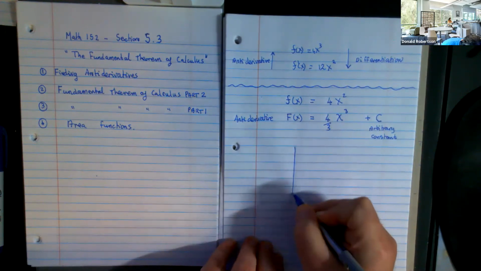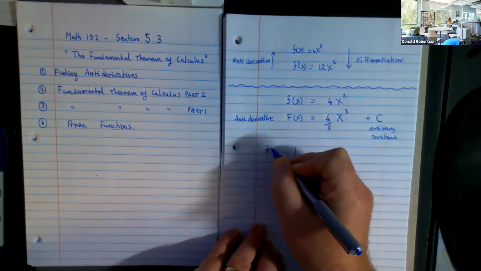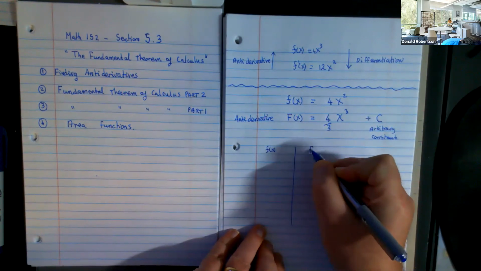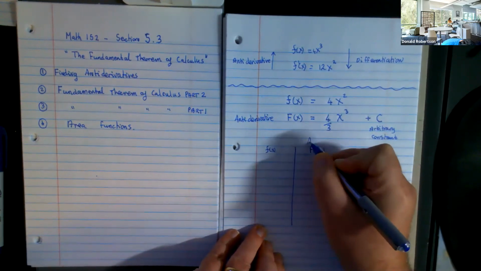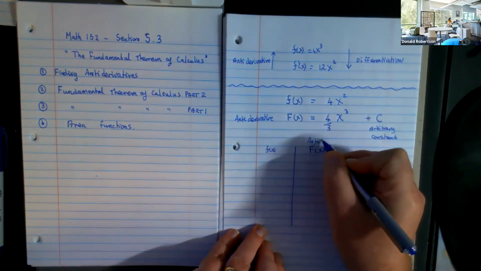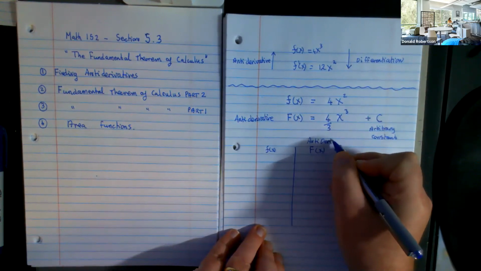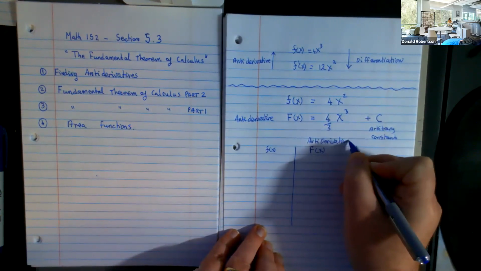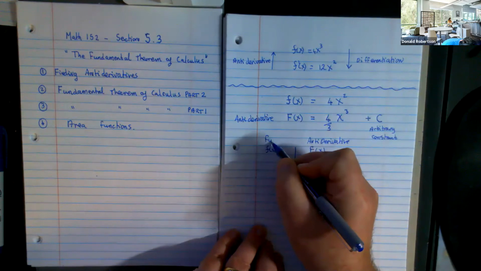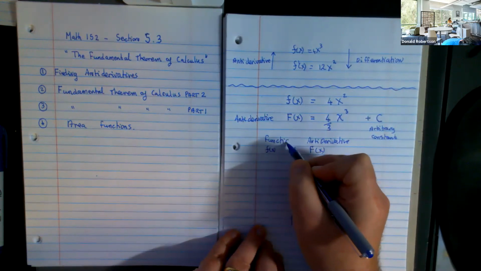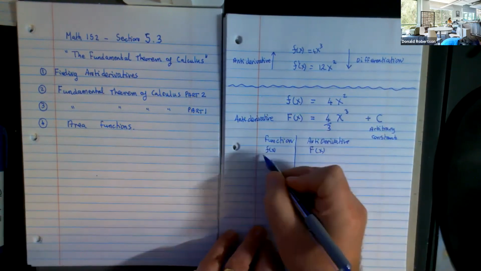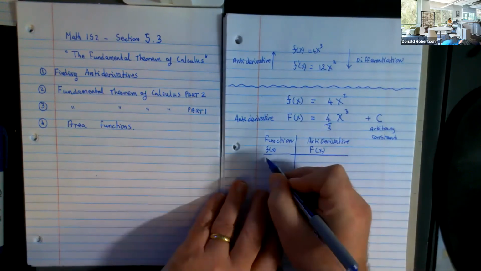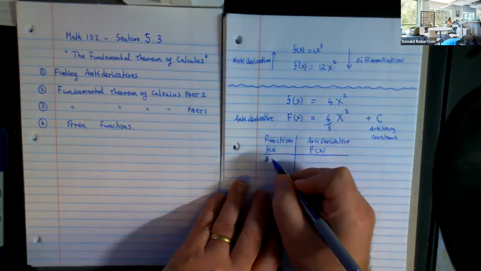I'm going to put the f of x here and its antiderivative here. Okay, how about 5x to the 4?